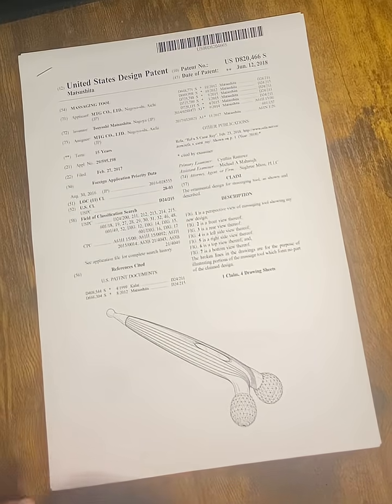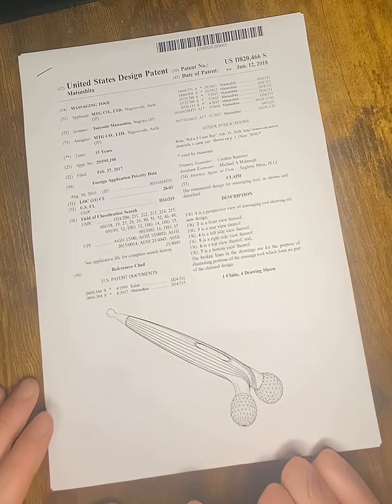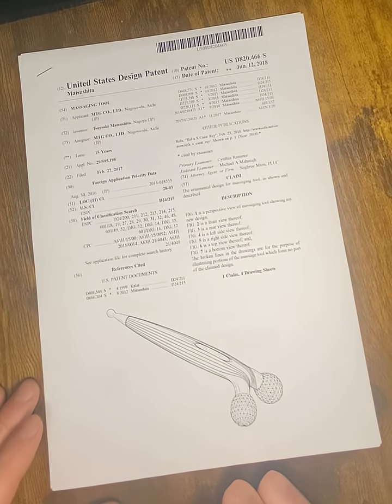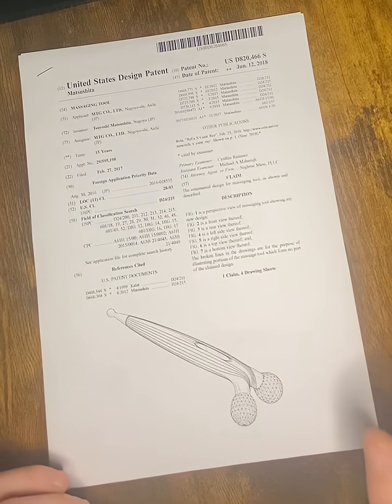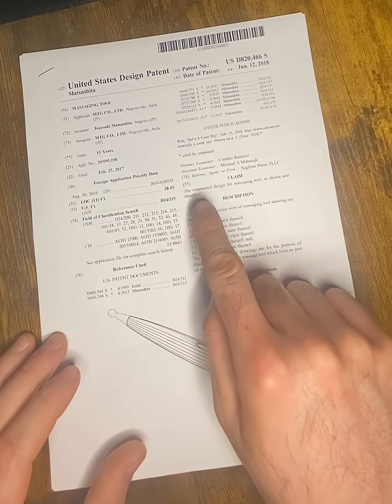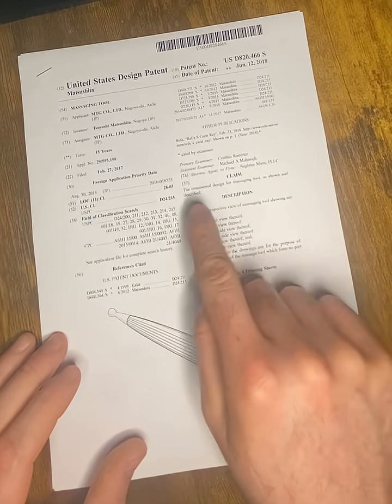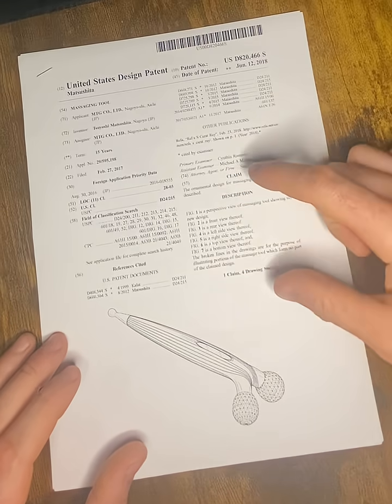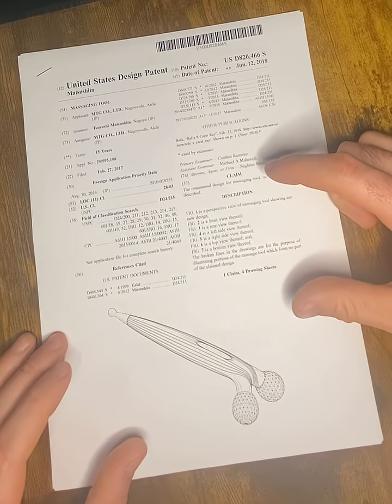Hey guys, this is a 3-minute tutorial on United States design patents. Our example today is a massaging tool, and this is a very simple document, really. The claim says it all. You're focusing on the ornamental design for the massaging tool as shown and described. And then this is your entire description. So there's very little writing here.